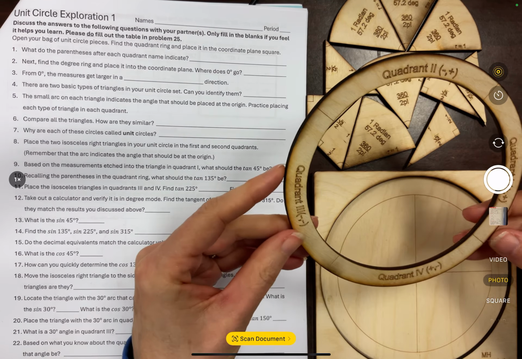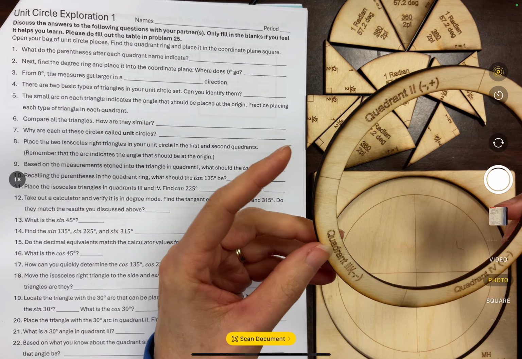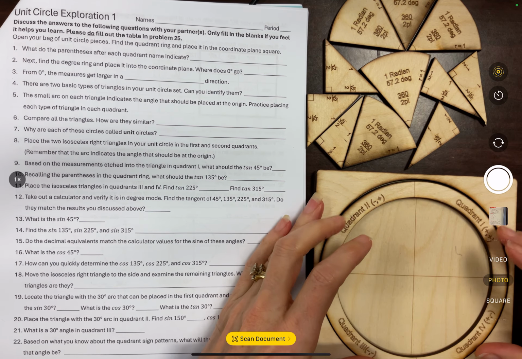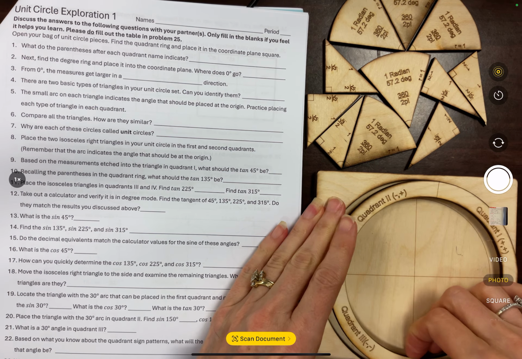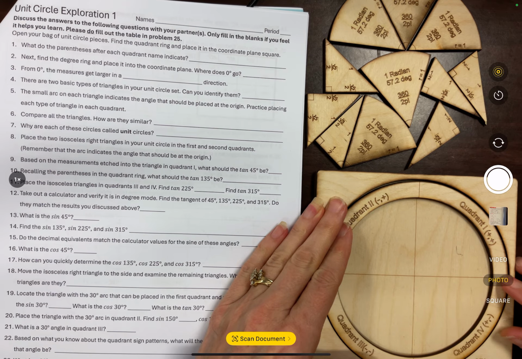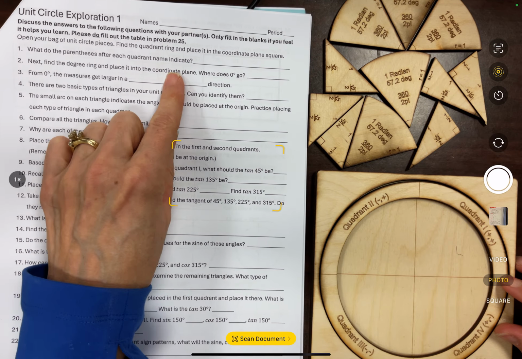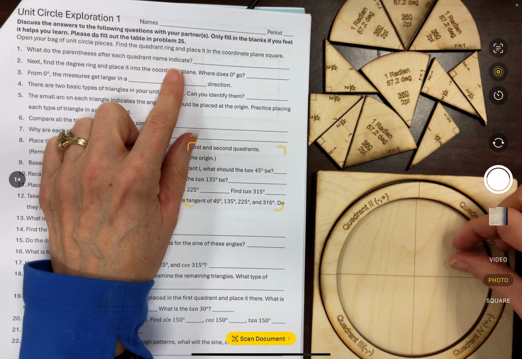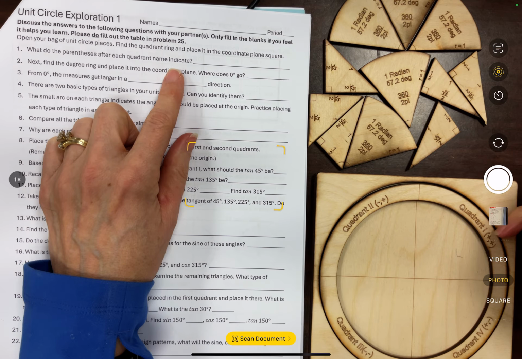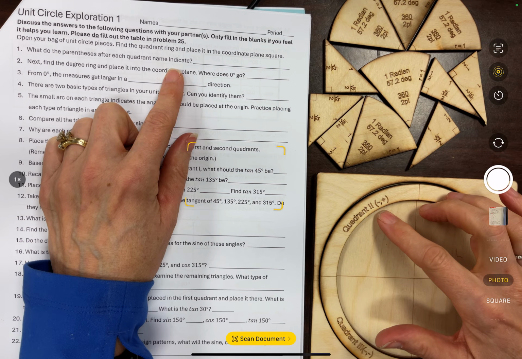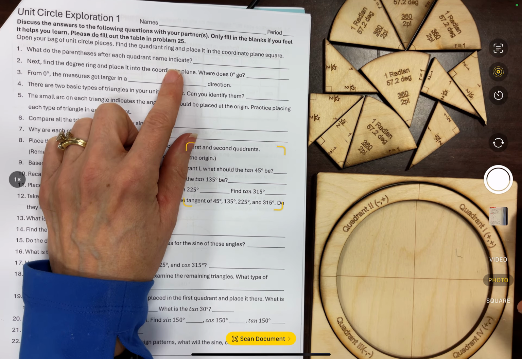All right, so to orient this correctly, it says quadrant 1. I believe this is quadrant 1, so we're going to put it in this spot, and we're going to place it in there. It looks like the lines aren't quite lining up, but pretty close. And it says, okay, what do the parentheses in each quadrant name indicate? Well, if we have a positive here, that means that the x-coordinate is positive and the y-coordinate is also positive in quadrant 1. Second quadrant, we went left, so x is negative, y is still positive, and so forth.